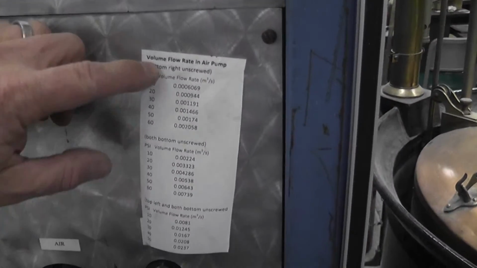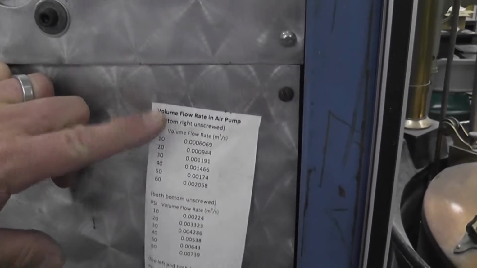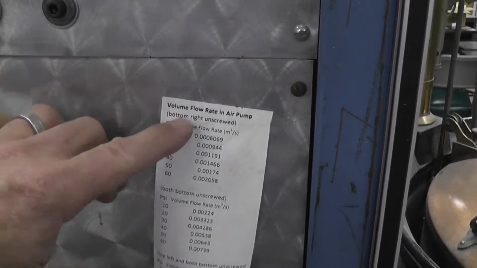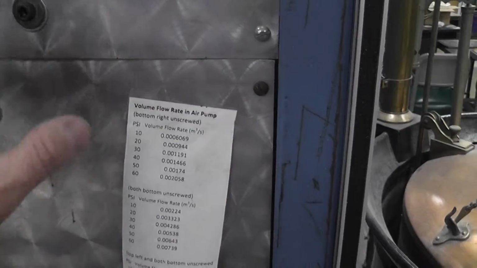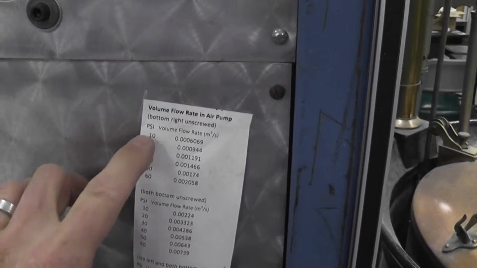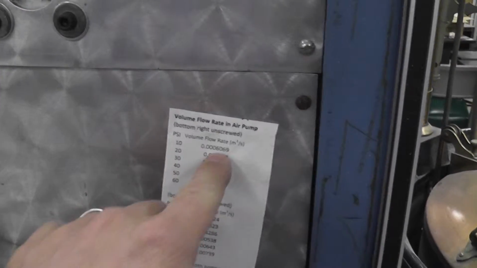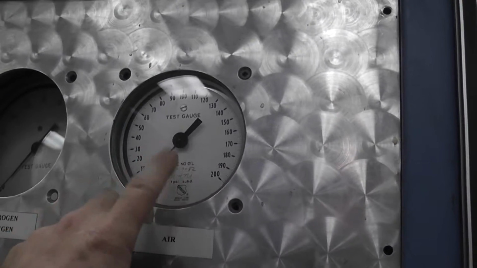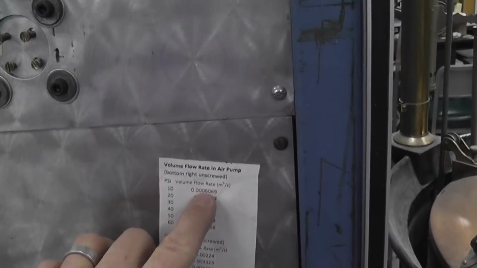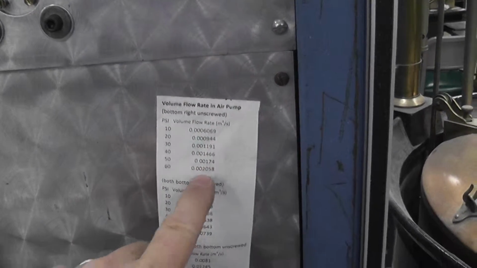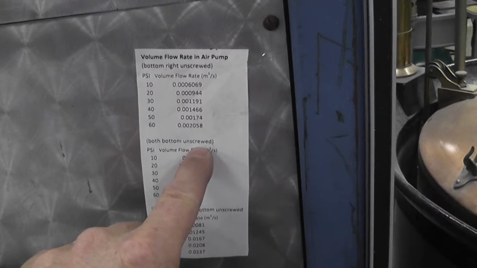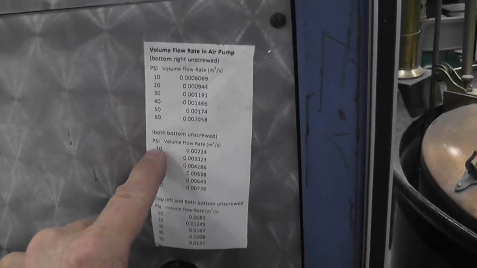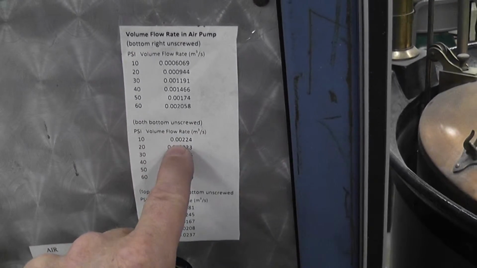So this person has calibrated this thing and said, for a volume flow rate with the bottom right screw unscrewed, that would be this one, at 10 psi, you're going to get a flow rate of this many cubic meters per second. So you would set this gauge to 10, and that would give you this flow rate. And then they've calibrated all the way up. And then they have both bottom unscrewed. And what we should see at 10 psi is a higher flow rate, which indeed we do.